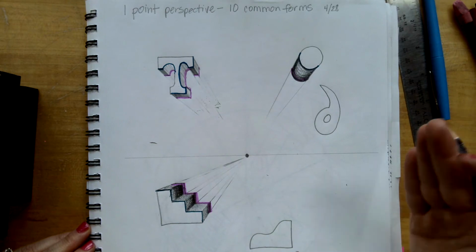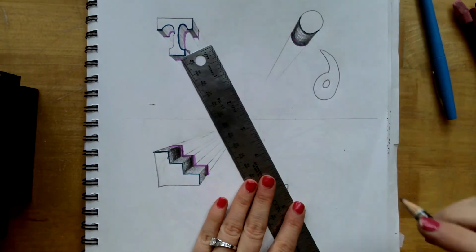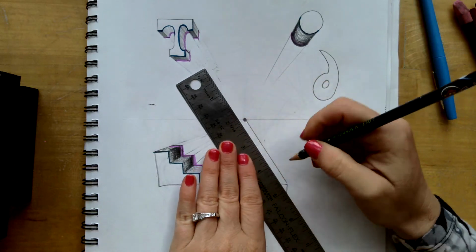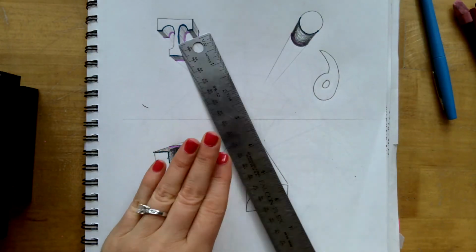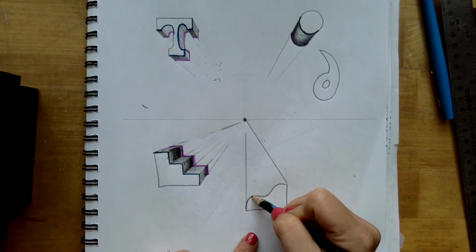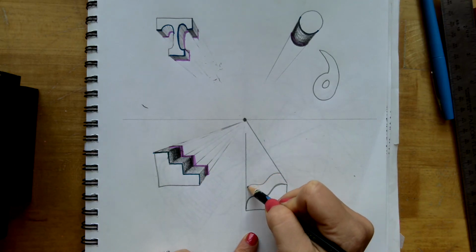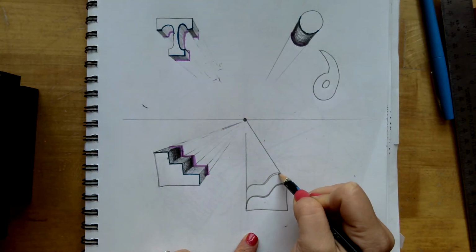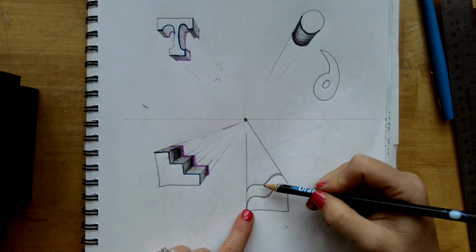And your cutoff lines echo the original shape. So if I was doing this, where's my cutoff line going to be, or what is it going to look like? Well, here's the front of the shape. The back of the shape is going to echo it. Now, you know when echoes go back farther in space, they get smaller, right?